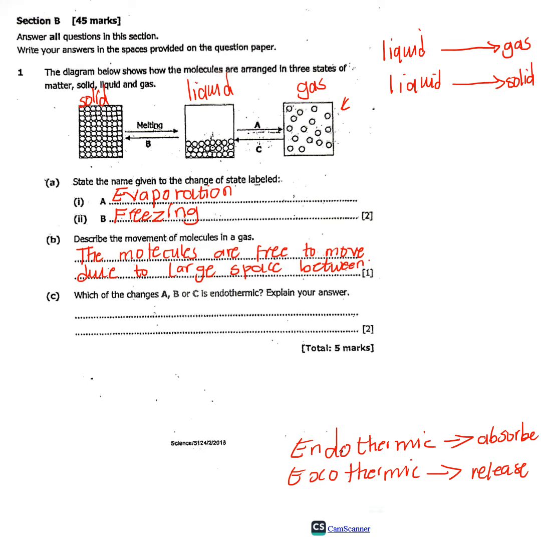So now, if you are dealing with the states of matter, we have the solid, then it changes into a liquid. Then we also have a gas. So what you have to know is for a substance to melt, heat must be added.